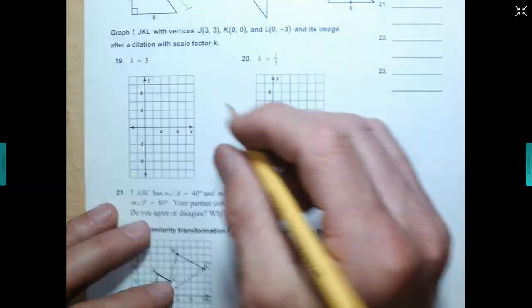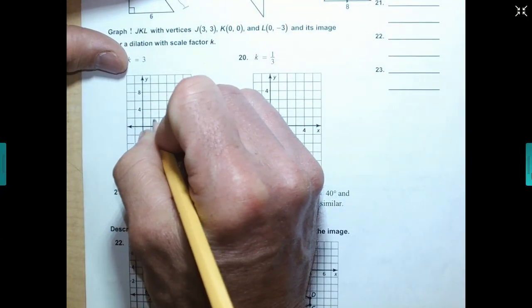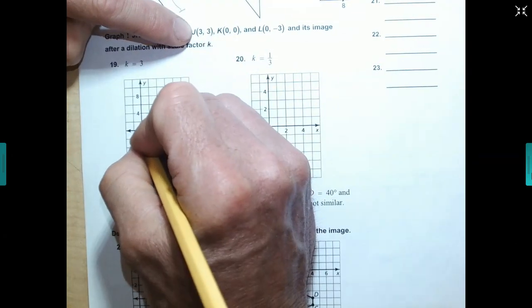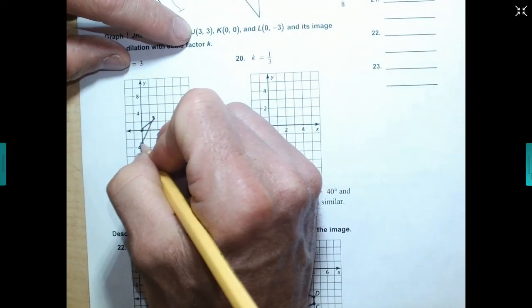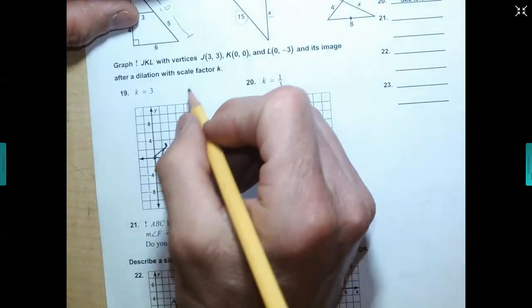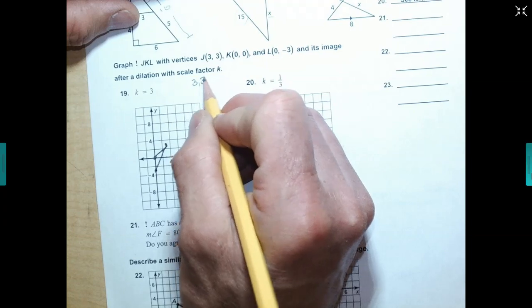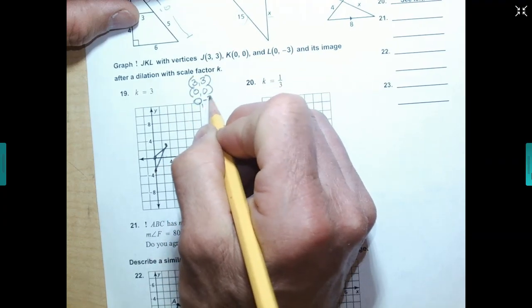So I've got 3, 3. 1, 2, so 3 ends up in the middle here. There's 3, 3. I've got 0, 0. And I've got 0, -3. So there's my triangle. And what I'm going to do is I want to write those. I've got 3, 3, 0, 0, and 0, -3.